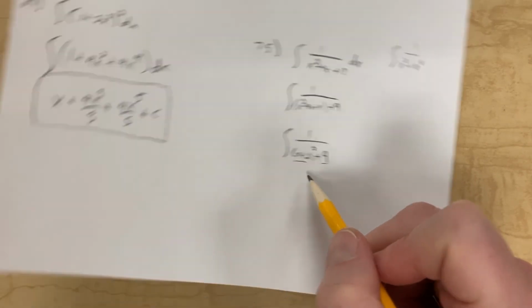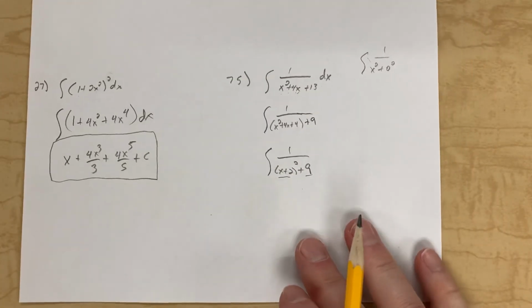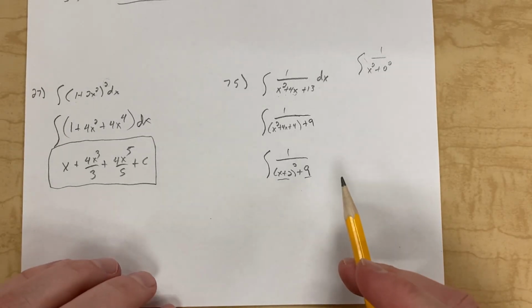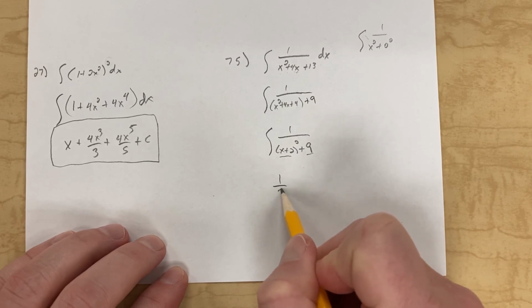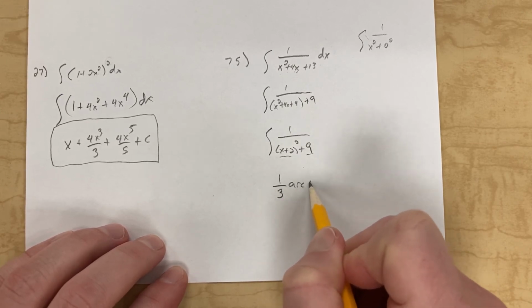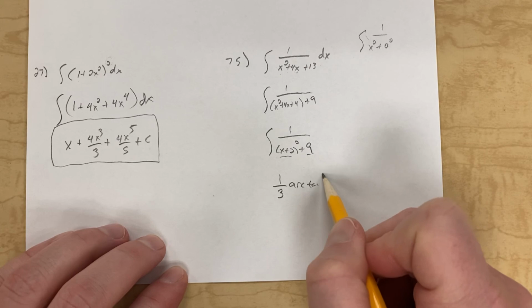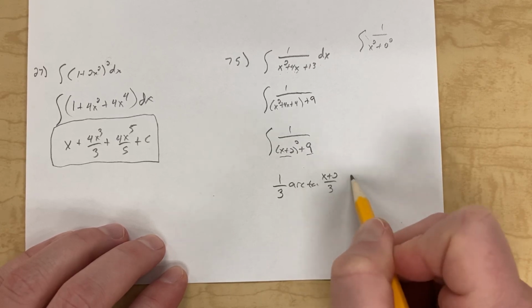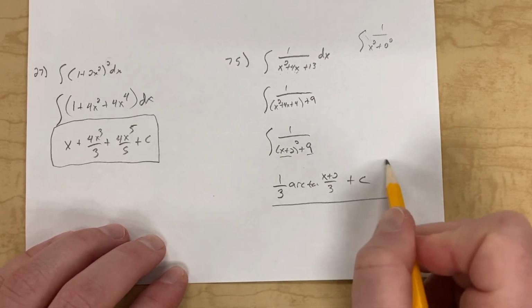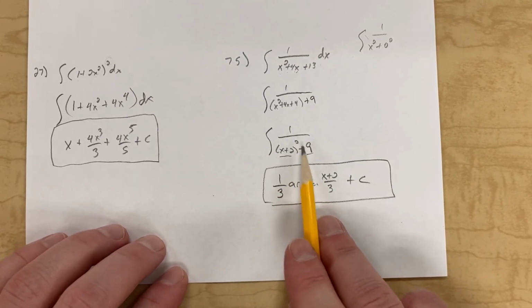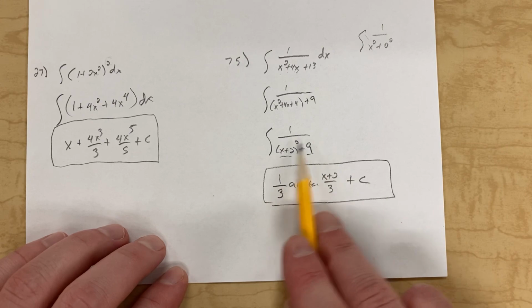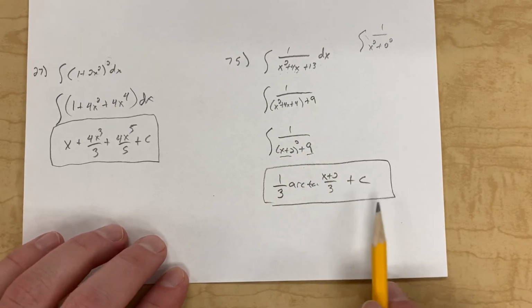So once we have that understood, all right, then we can go ahead and do the arctangent. The arctangent says take 1 over a, so 1/3 times arctangent of u over a, x plus 2 over 3 plus c. So we want to get it into this expression of x squared plus number squared. Once we have that, then it fits into the form pretty easily.